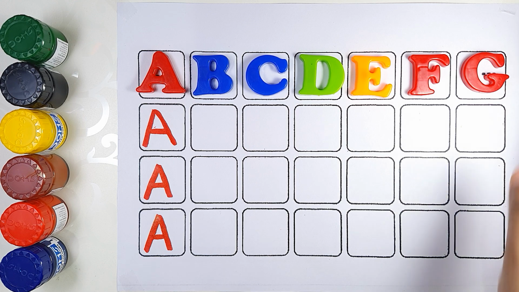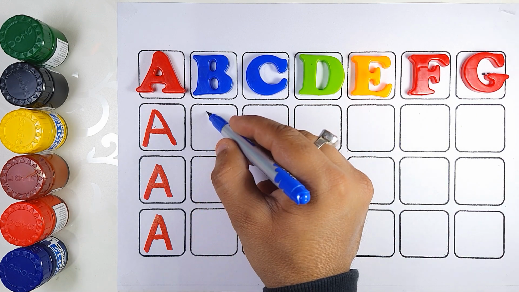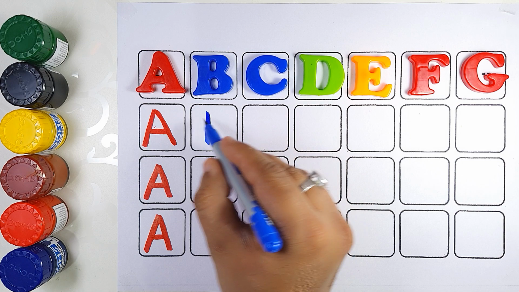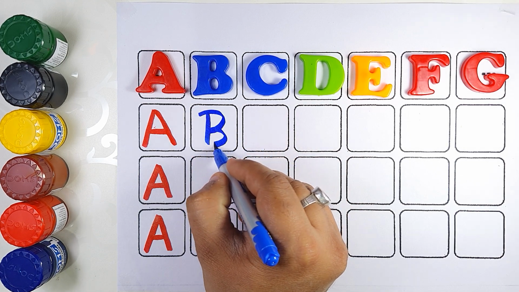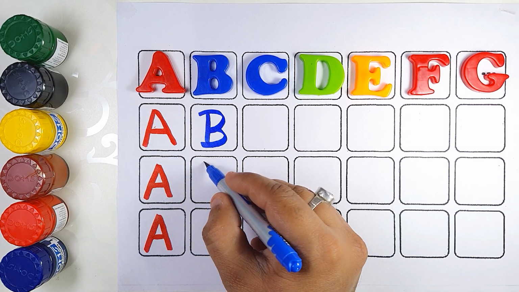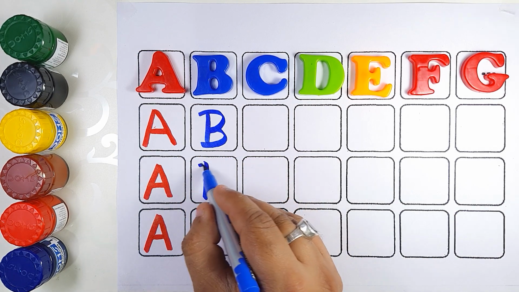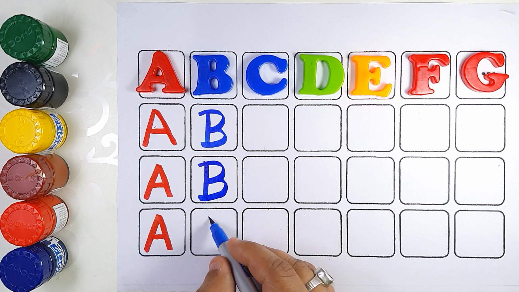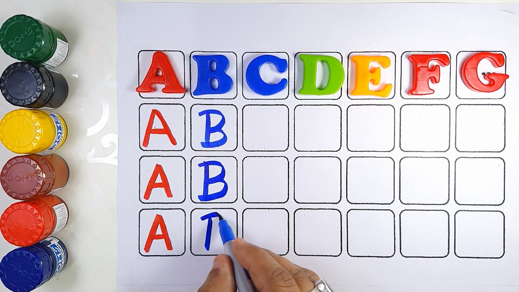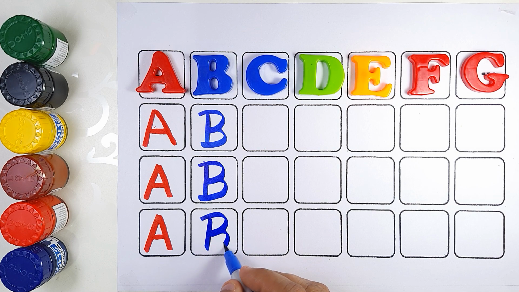Kids, B for ball. B for ball. B for ball.